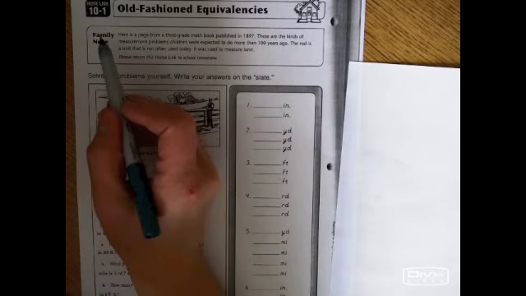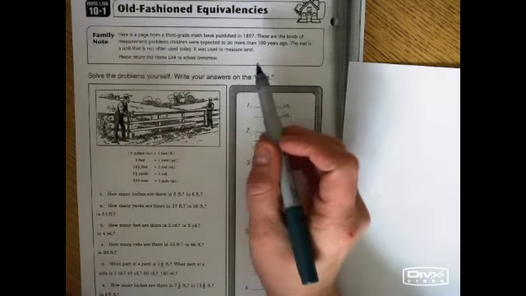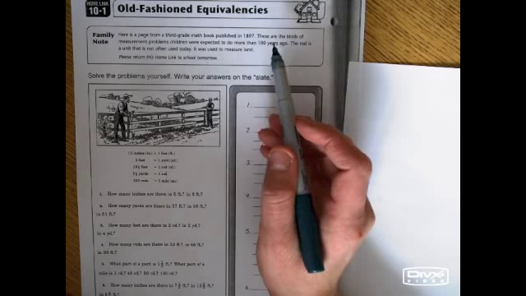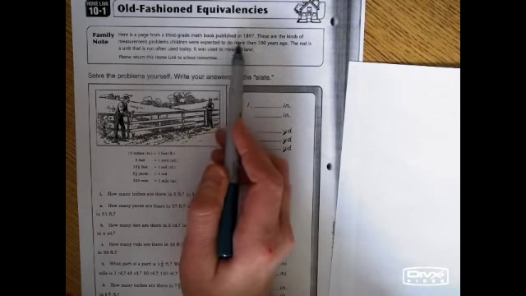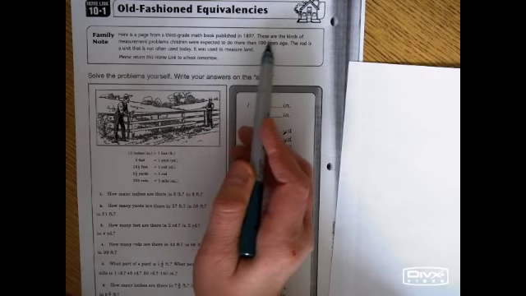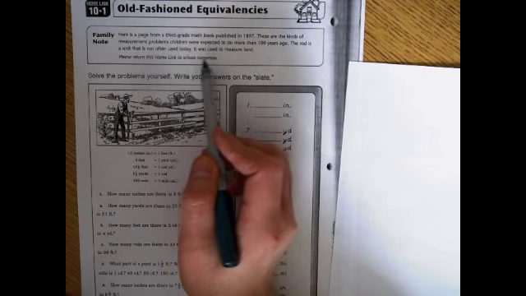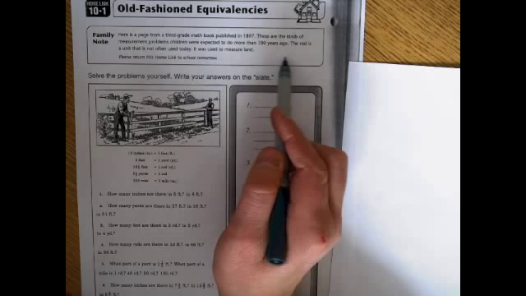This is Homelink 10-1, Old-Fashioned Equivalencies for Grade 3 Everyday Math. Family note. Here is a page from a 3rd grade math book published in 1897. These are the kinds of measurement problems children were expected to do more than 100 years ago.